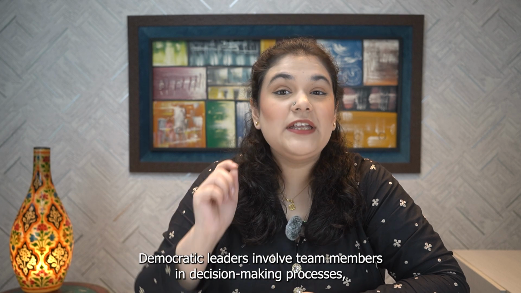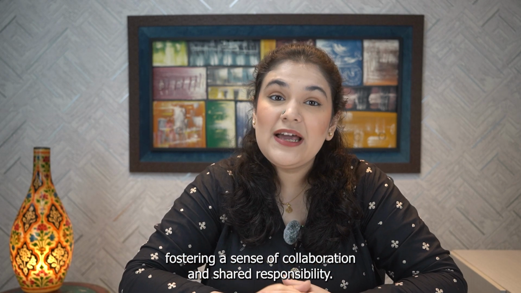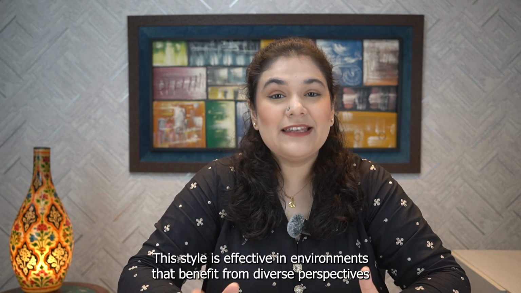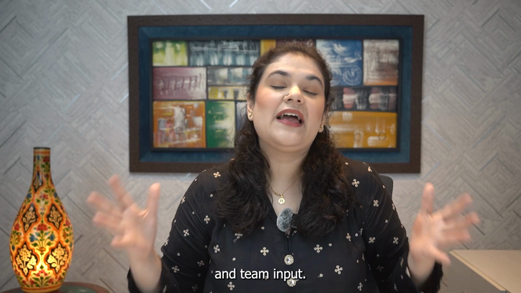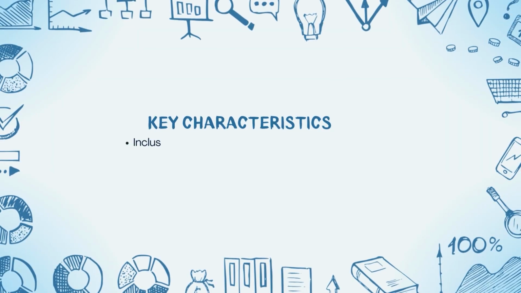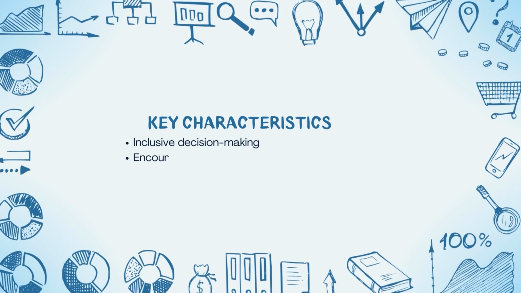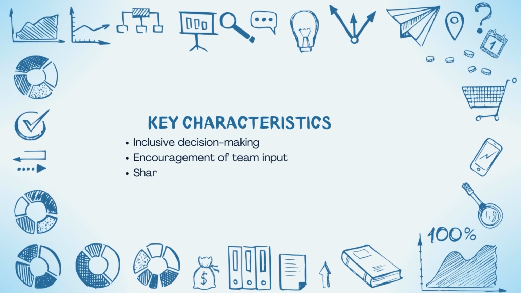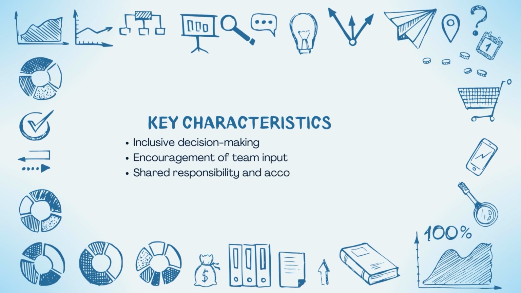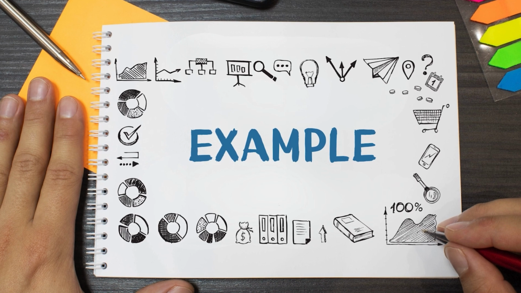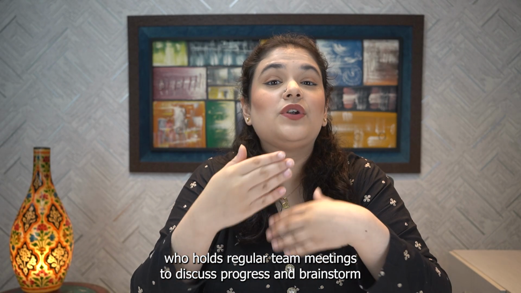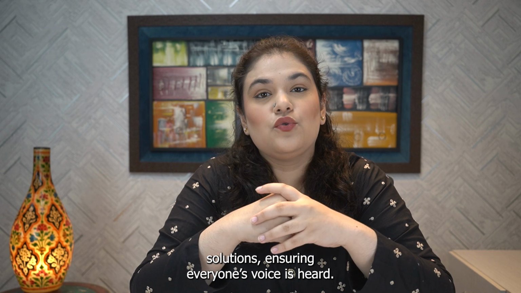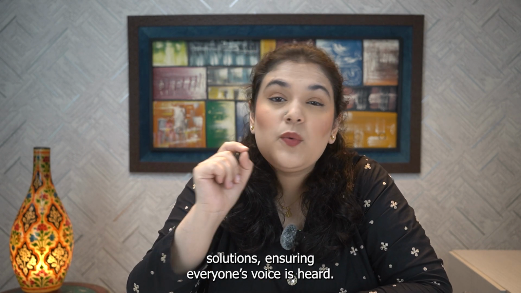Democratic leaders involve team members in decision-making process, fostering a sense of collaboration and shared responsibility. This style is effective in environments that benefit from diverse perspectives and team input. Key characteristics of democratic leadership: inclusive decision-making, encouragement of team input, shared responsibility, and accountability. Think of a project manager who holds regular team meetings to discuss progress and brainstorming solutions, ensuring everyone's voice is heard.